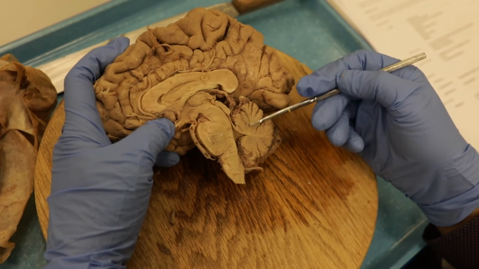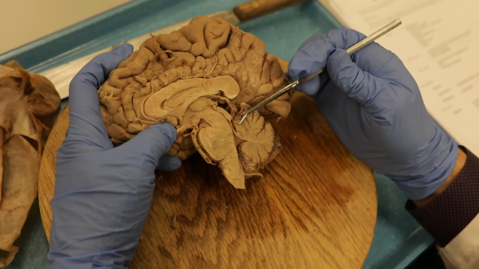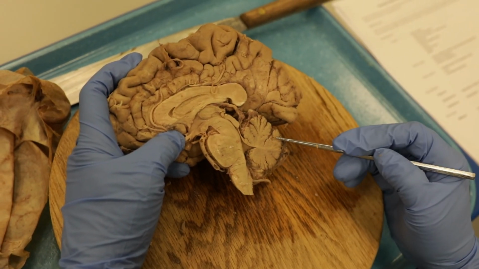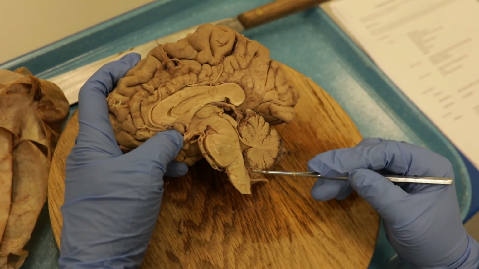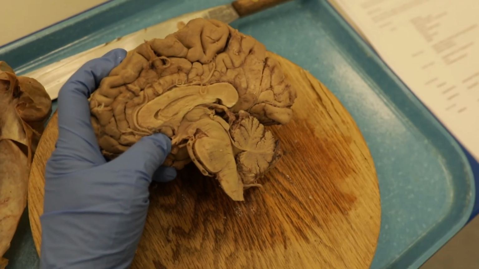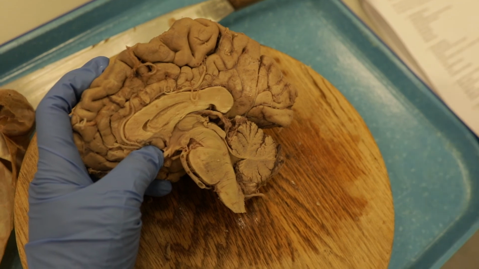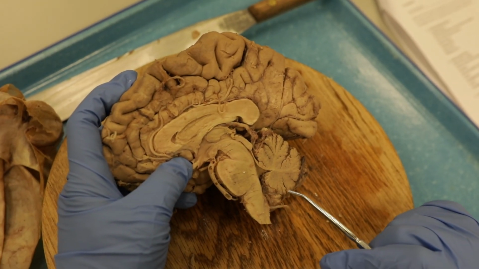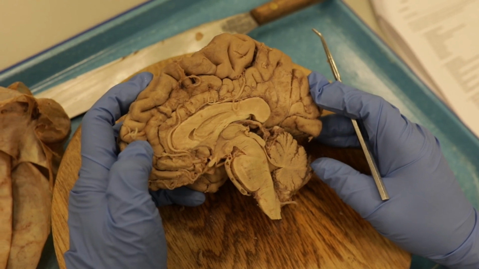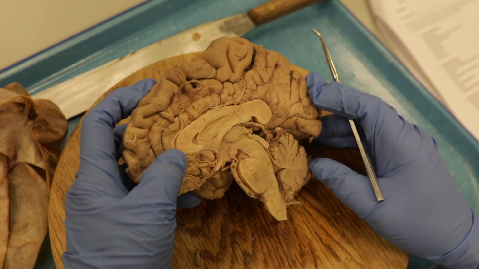So here is the midline of the cerebellum. So we have the anterior lobe here and the posterior lobe, which is much larger here in this location. All right, I think that's all I'll point out on the sagittal.